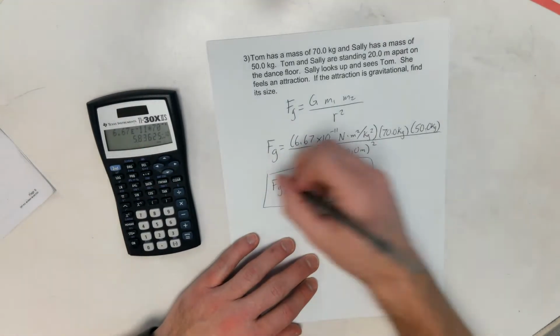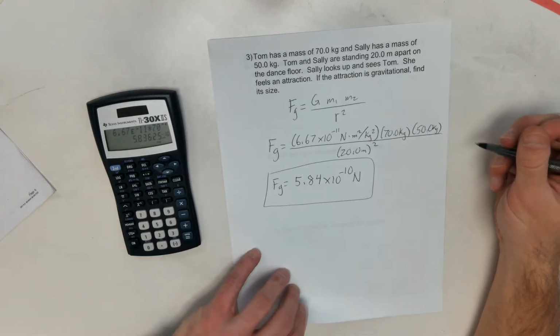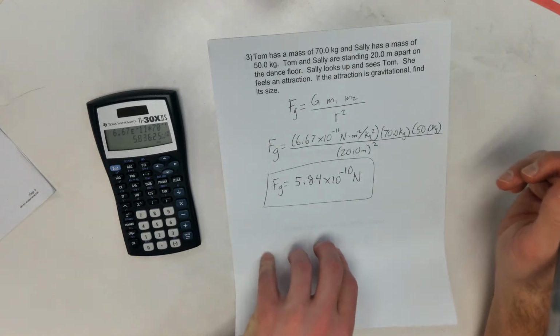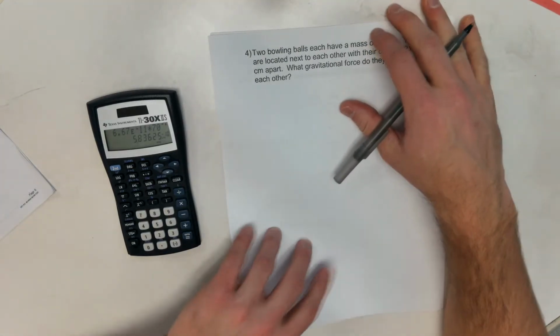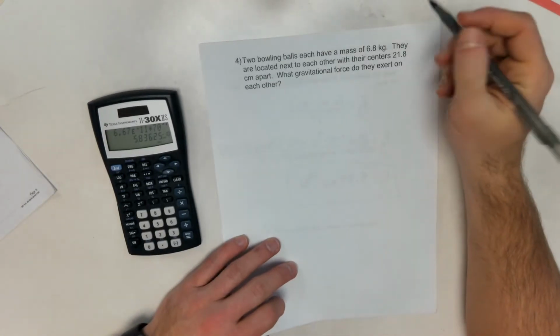So that's the size of the gravitational force. Is this the force or the attraction you feel? Of course not. But it's still there. Question 4, you got 2 bowling balls. No romance here. Each have a mass of 6.8 kilograms.